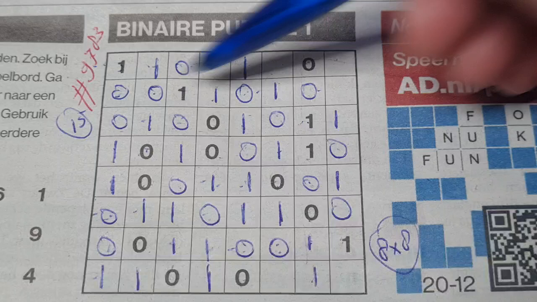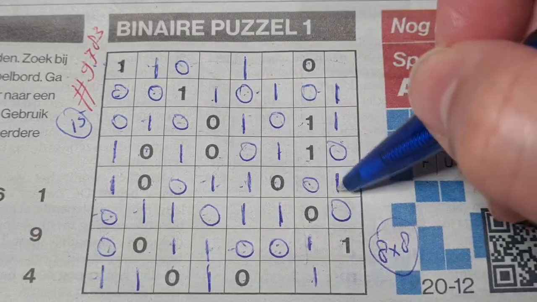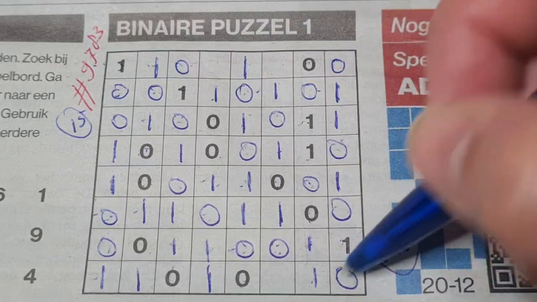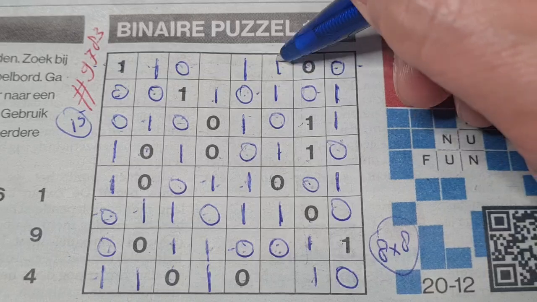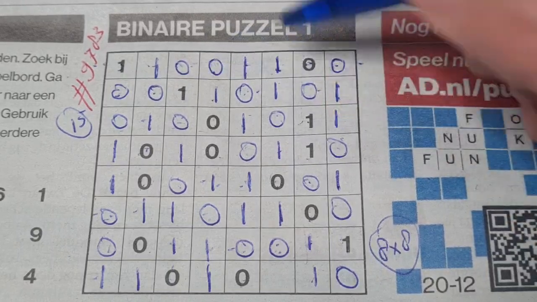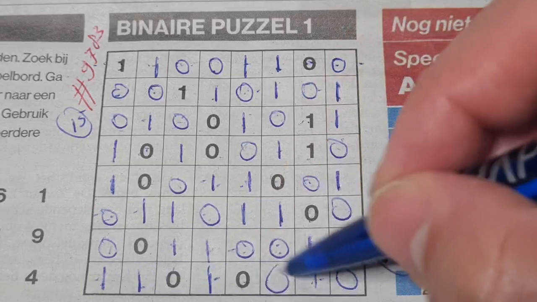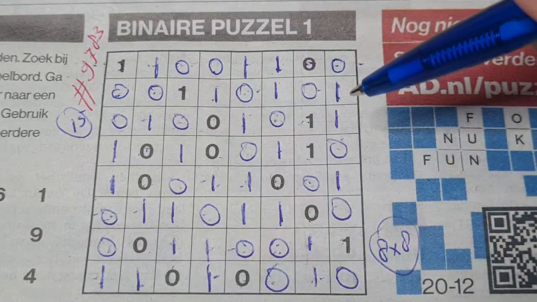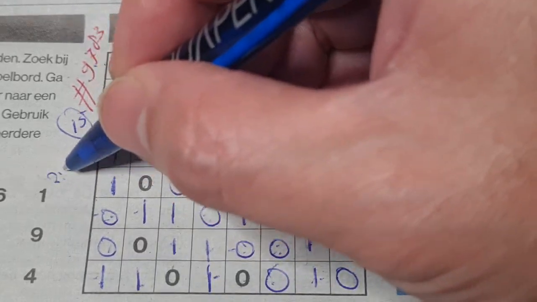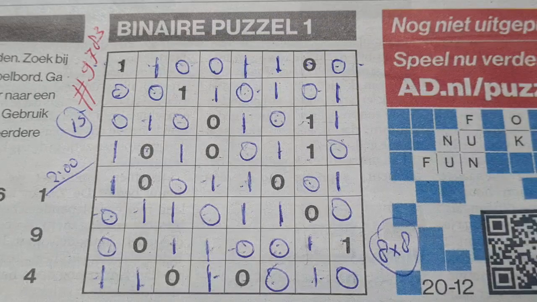4 O's we have here, so the rest are ones. 4 ones we have here, so the rest are O's. And double O's, here 1, there 1. Double ones, here no, there no. And 4 ones we have here, so the rest are O's. Double check. 1, 2, 3, 4. Correct in 2 minutes. We solve it again without comparing.